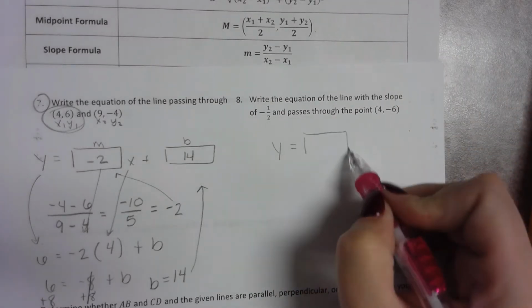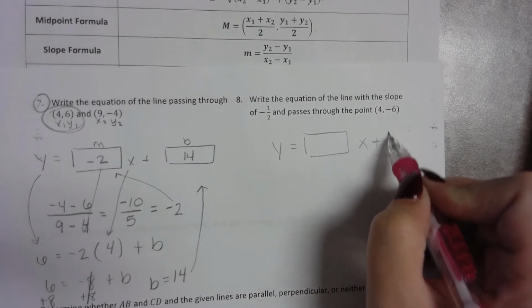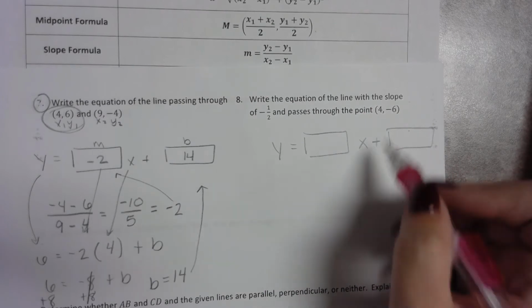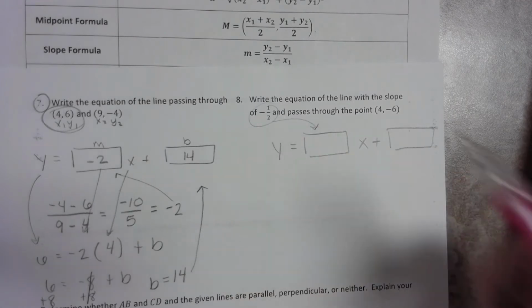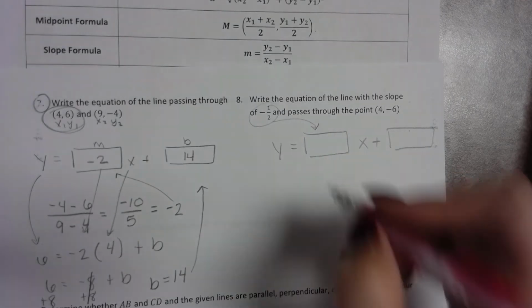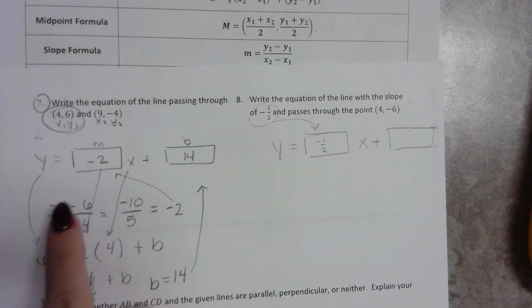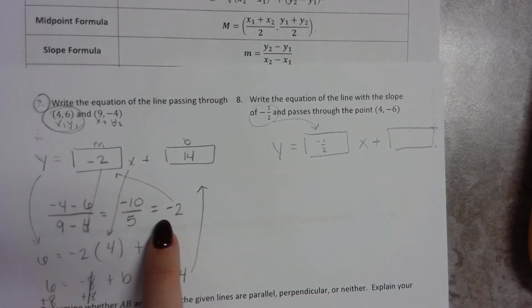Now I'm not going to do number 8, but number 8 is the same thing. It wants us to do y equals mx plus b. Except the nice thing is it tells us right away the slope is negative 1/2. So we can put that negative 1/2 right in here right away instead of having to go through this work to find m.